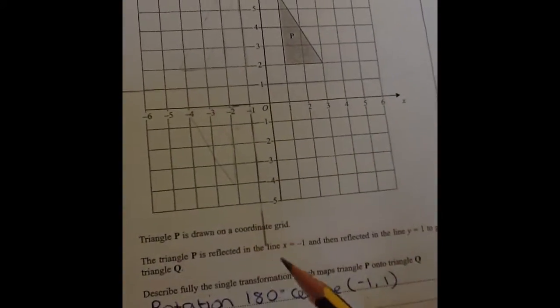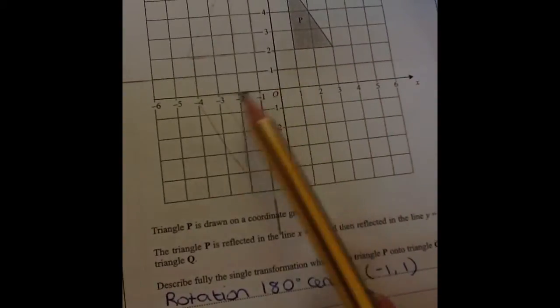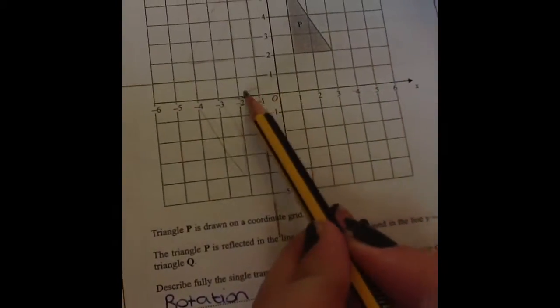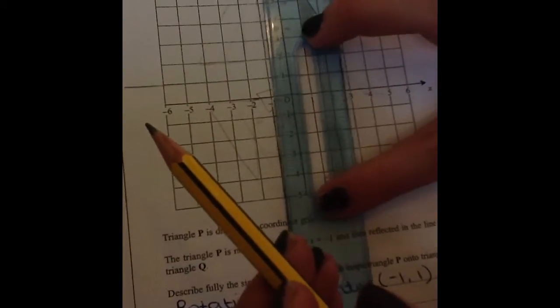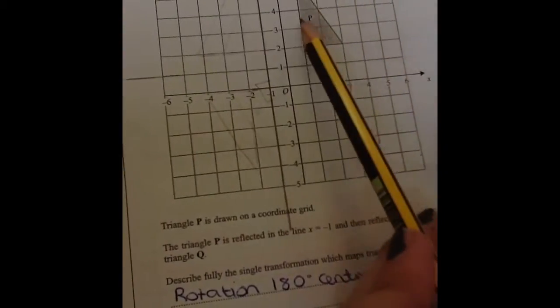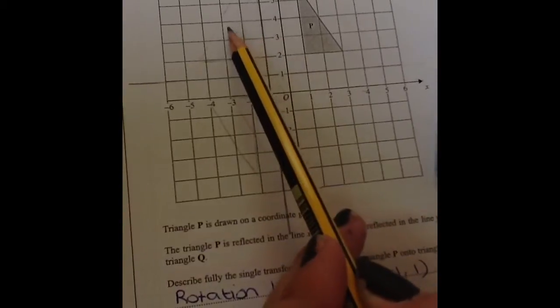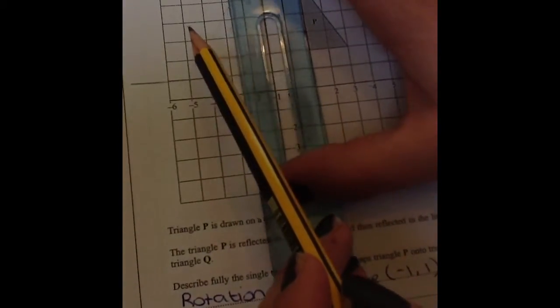Now we need to identify where x equals -1 is. We know the x-axis is here. We know -1 is here. So this is where we'll draw our line. And we'll reflect triangle P. And again, we know it's 2 squares away from the line. So the new triangle will be 2 squares away from the line.